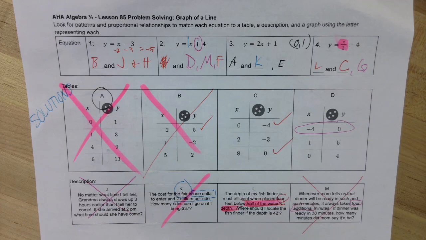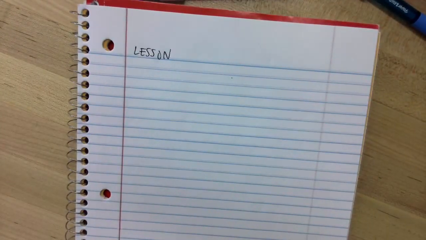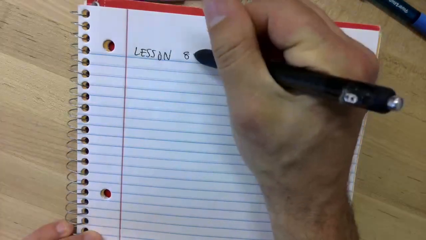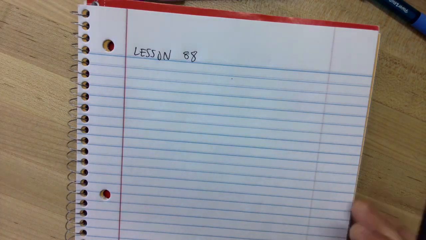Okay, so for the rest of today, if you will stash that in your notebook, maybe in the back somewhere, depending on how much room you have left, I want to take a few minutes and talk about Lesson 88. The problems that you do tomorrow are only in Lesson 88. Doesn't mean we're not doing Lesson 87. It just means I want you to read over the 5 properties in Lesson 87. Okay, so don't neglect to read through those.